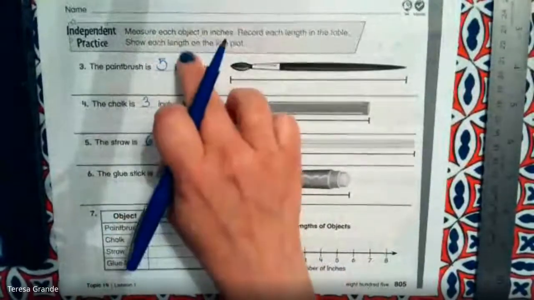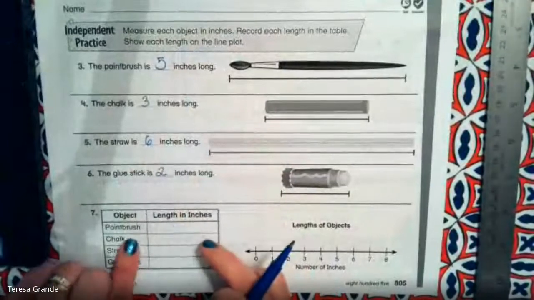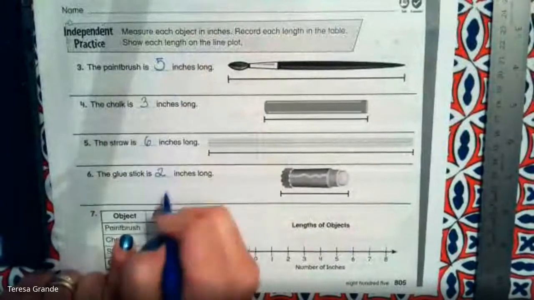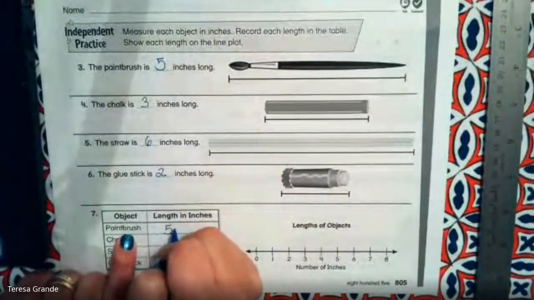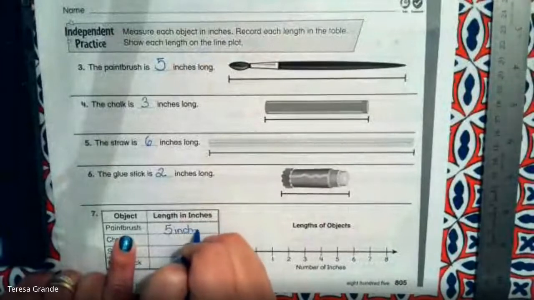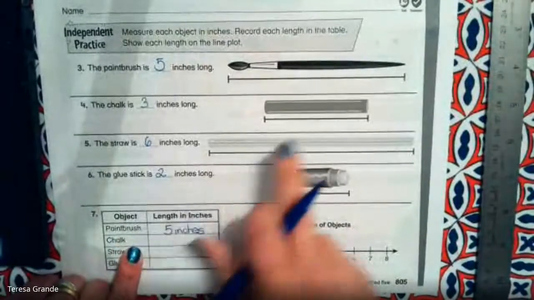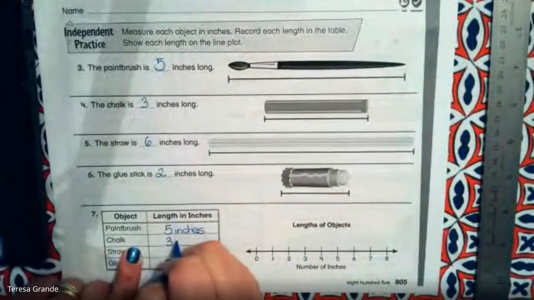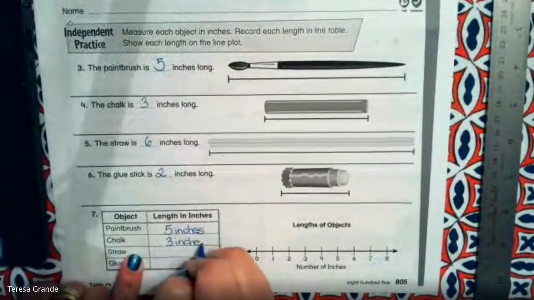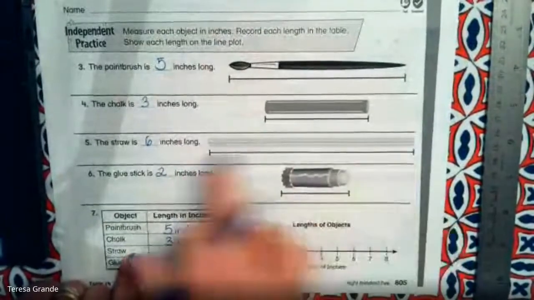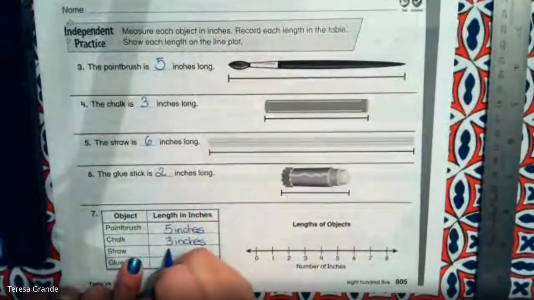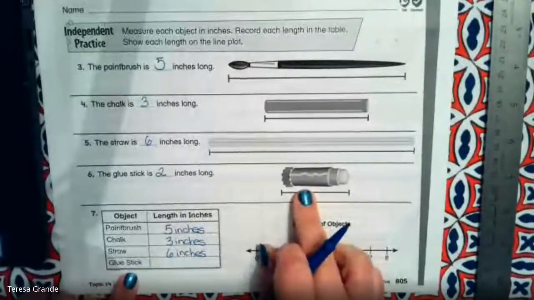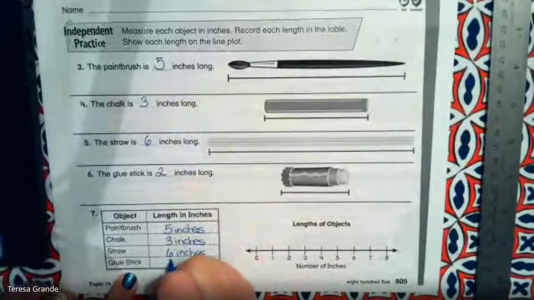Now we need to take these measurements and put them into our table. How long is the paintbrush? Right, the paintbrush is 5 inches. How long is the chalk? Right, it's 3 inches. The straw is good, 6 inches. And the glue stick is 2 inches.